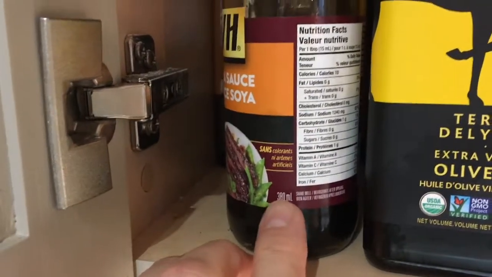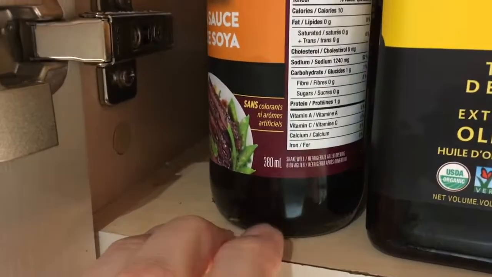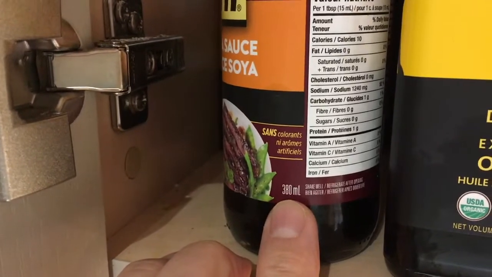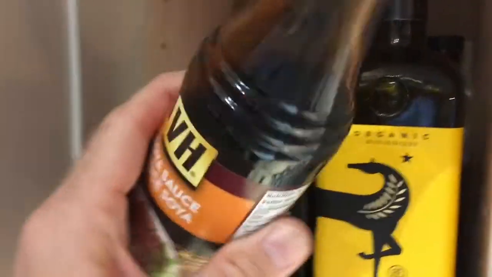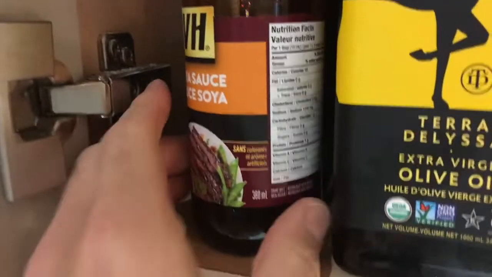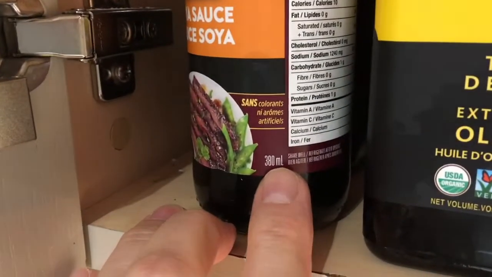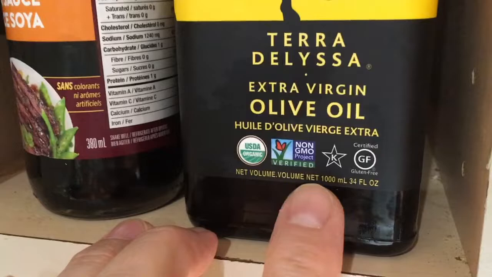I'm beginning to put together a theory here. A theory, or a hypothesis. Here's my hypothesis: if the container is holding something that has liquid in it, like water, liquidy water, then I think it's going to say liters or milliliters on the container.